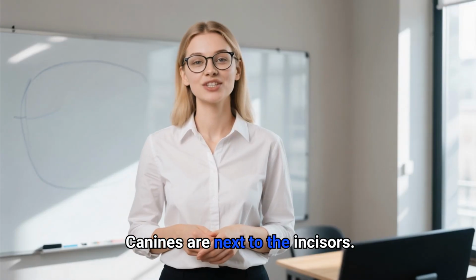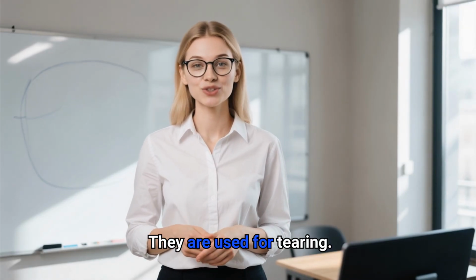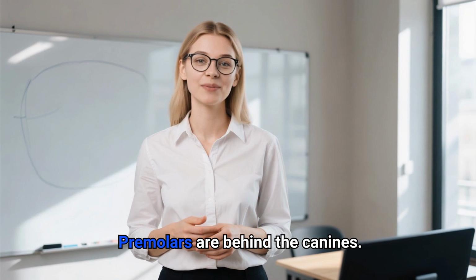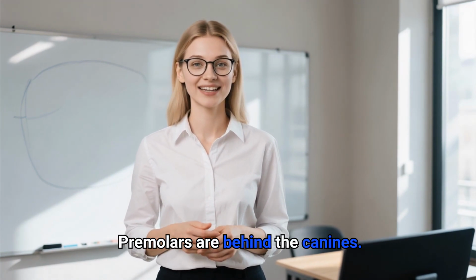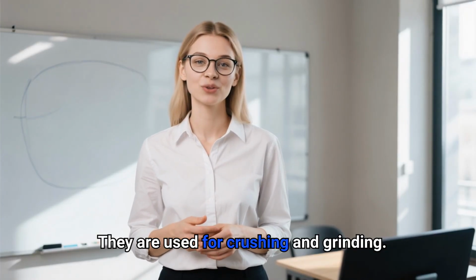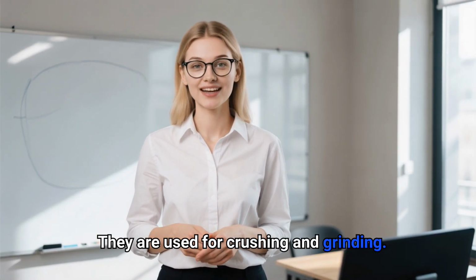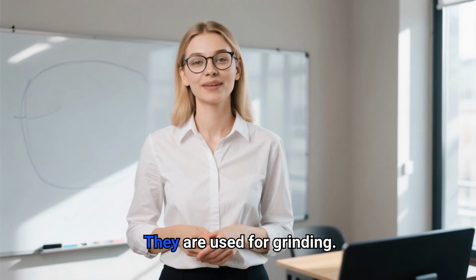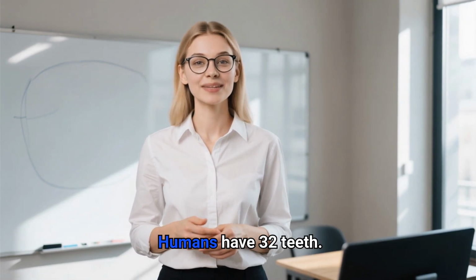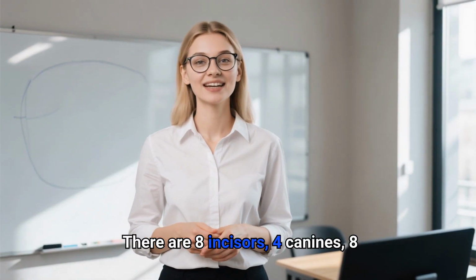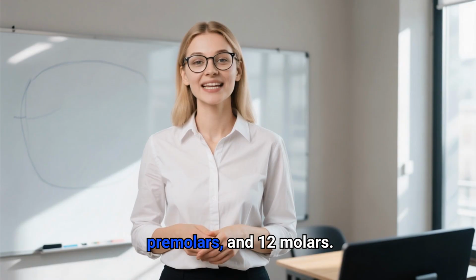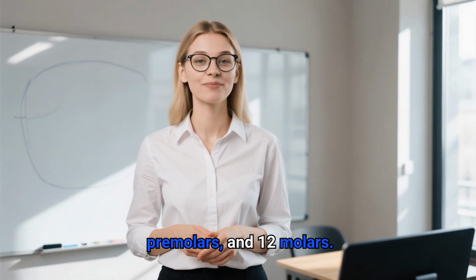Canines are next to the incisors. They are used for tearing. Premolars are behind the canines. They are used for crushing and grinding. Molars are at the back. They are used for grinding. Humans have 32 teeth. There are 8 incisors, 4 canines, 8 premolars, and 12 molars.